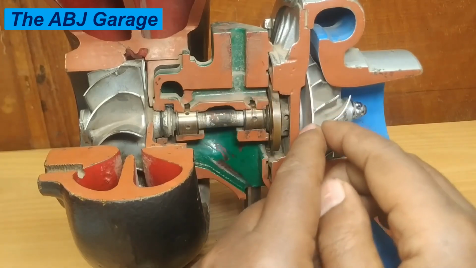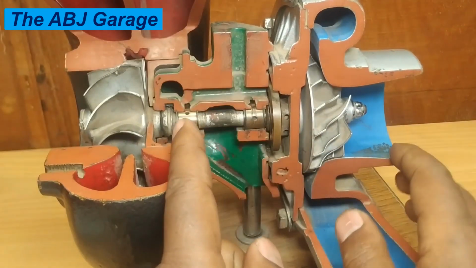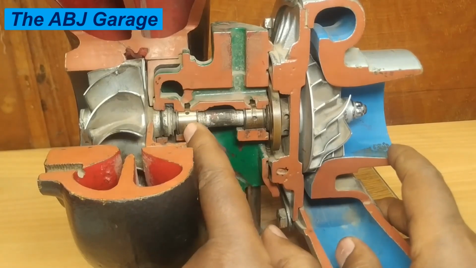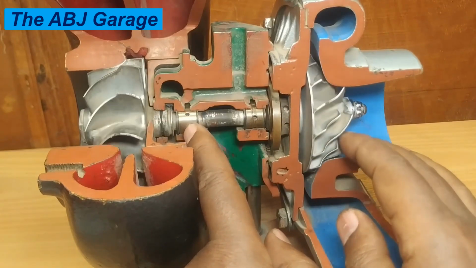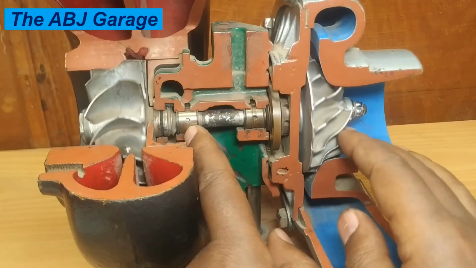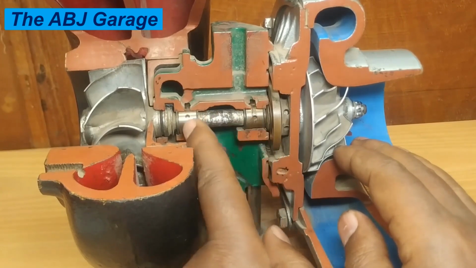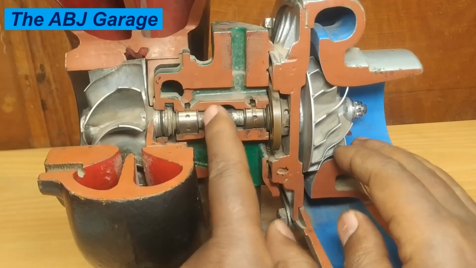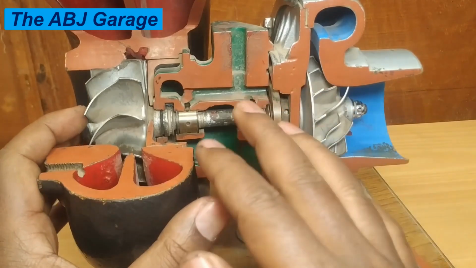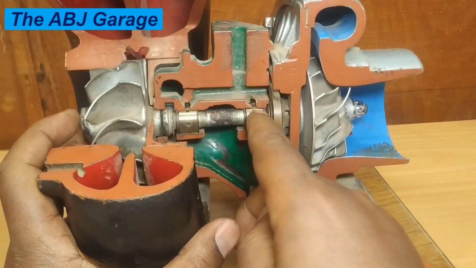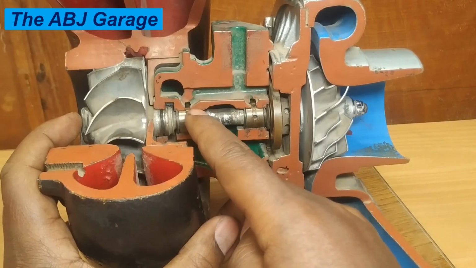And the other thing, if the oil filter is not replaced on time, dirty oil will be supplied. If dirty oil is supplied, you see these tiny oil passages, tiny holes, those are used for trapping oil. If they are filled with dirt, the bearings will have low lubrication and that will cause damage to the turbocharger bearings as well. So, if oil filter is not replaced on time, if oil is not replaced on time, if dirty oil is supplied to the turbocharger, that will definitely damage the bearings in the long run. These bearings need to be fed with clean oil.